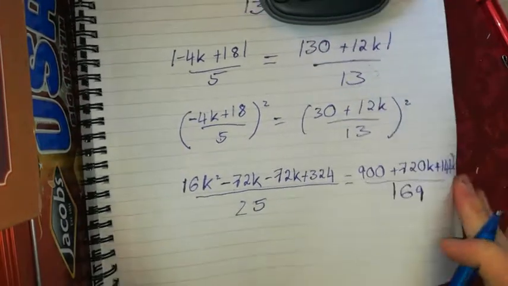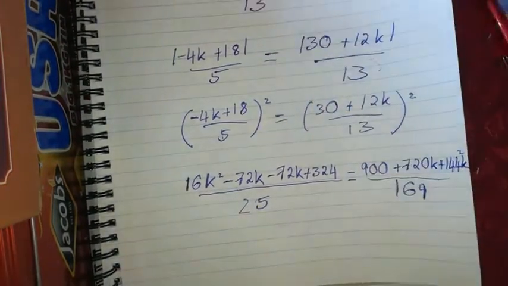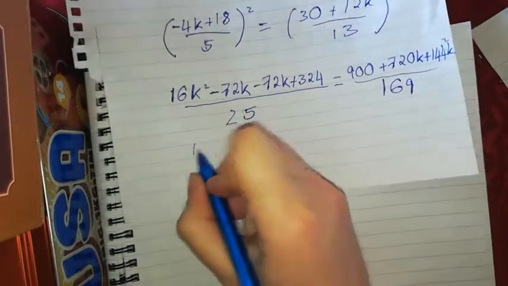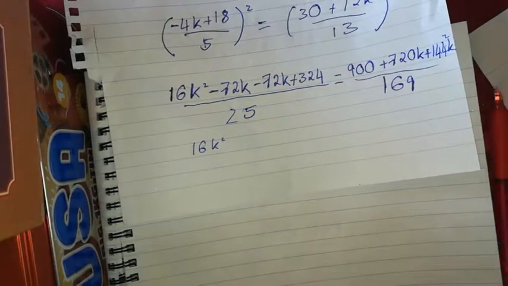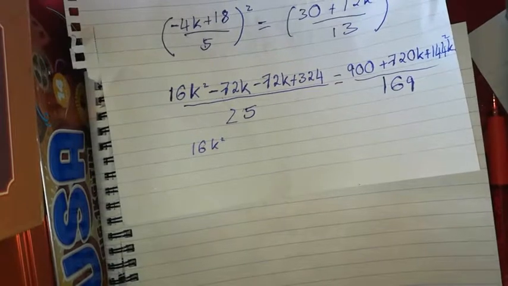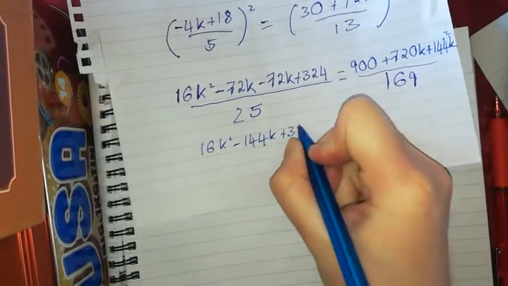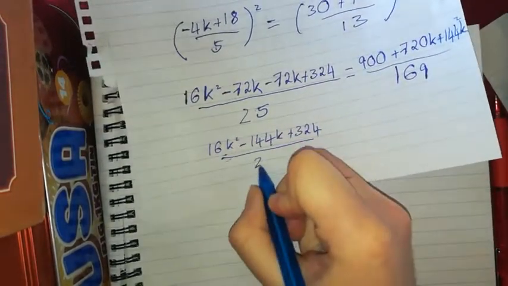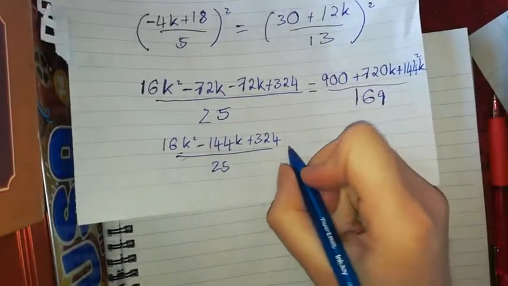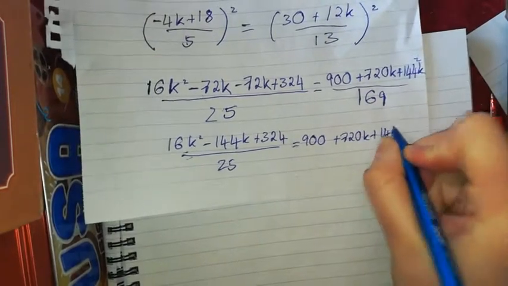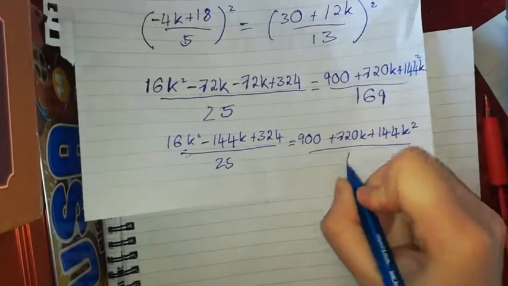So if we just want to try and get somewhere with this, it's a bit complicated having to square out both sides. So say if we just tidy this up a little, 16k squared, so 72 and 72 will give us minus 144k plus 324, and that's over 25, and then that's equal to 900 plus 720k plus 144k squared all over 169.